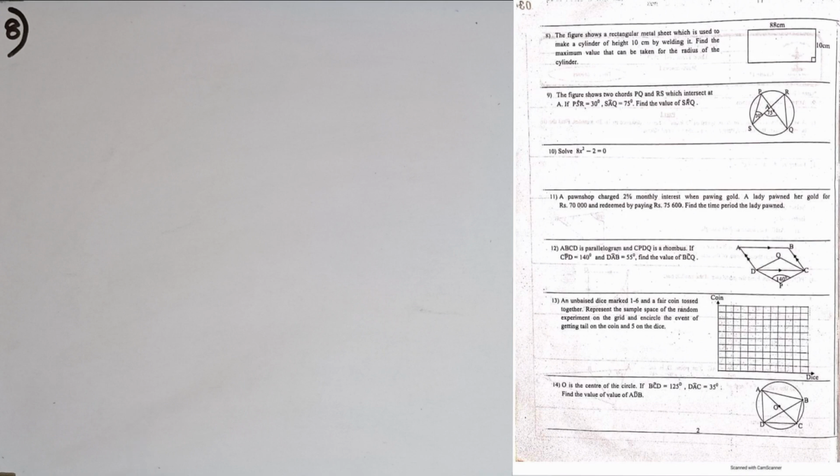Question number 8. The figure shows a rectangular metal sheet which is used to make a cylinder of height 10 centimeters by welding it. Find the maximum value that can be taken for the radius of the cylinder. If the height of the cylinder is 10 centimeters, then the perimeter of the circular face should be equal to 88 centimeters.